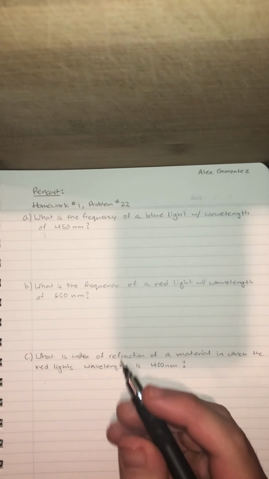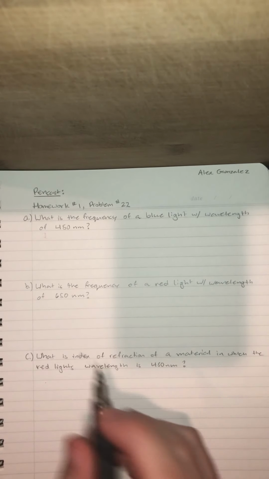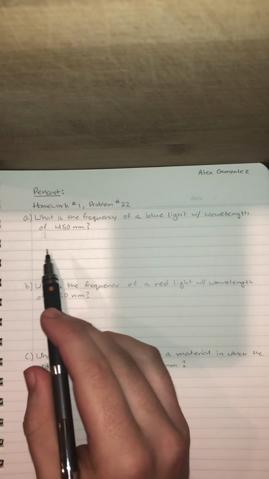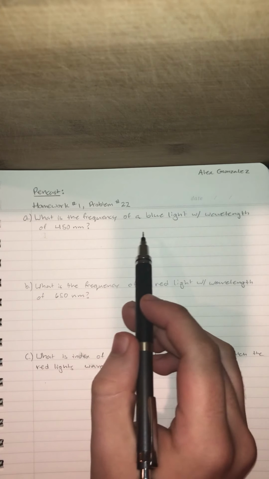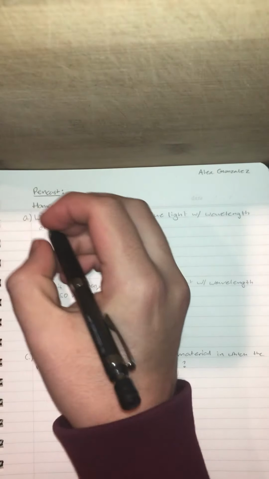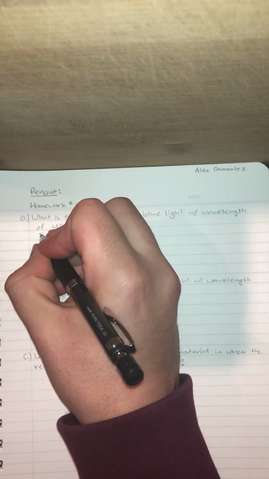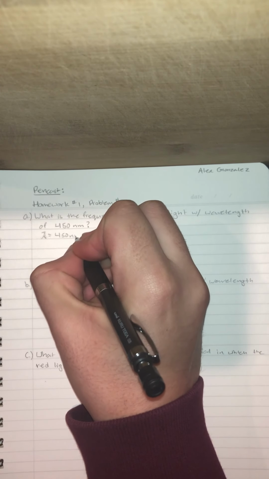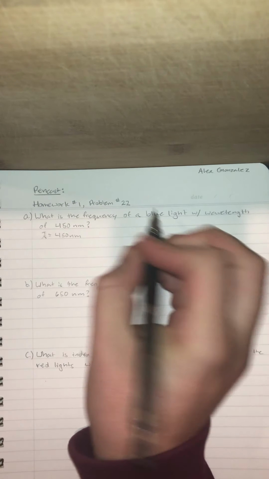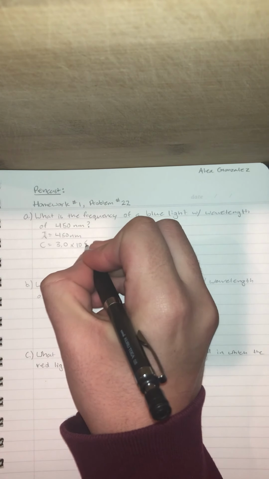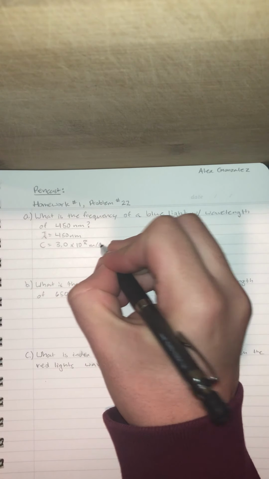Hello, today I'm going to be explaining problem number 22 from homework number 1, and it's a three-part question. The first part is asking, what is the frequency of a blue light with a wavelength of 450 nanometers? So we're going to do our knowns and unknowns. We know our wavelength is going to be 450 nanometers. We also know that the speed of light is equal to 3.0 times 10 to the 8th meters per second.